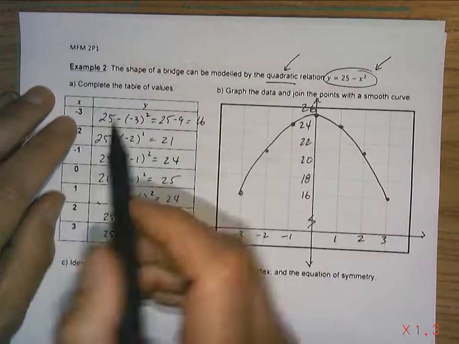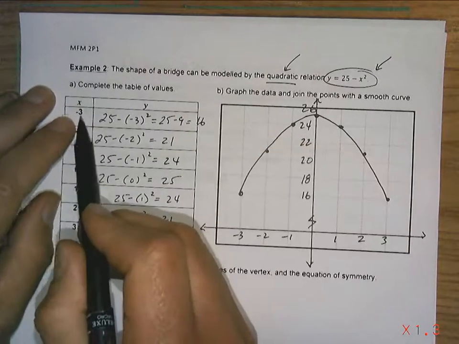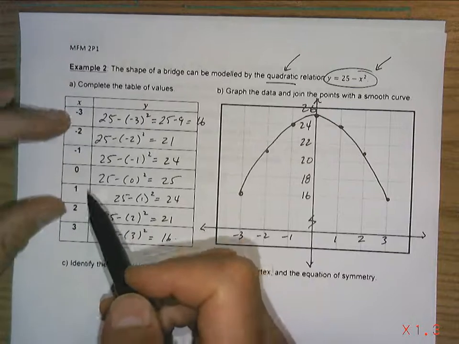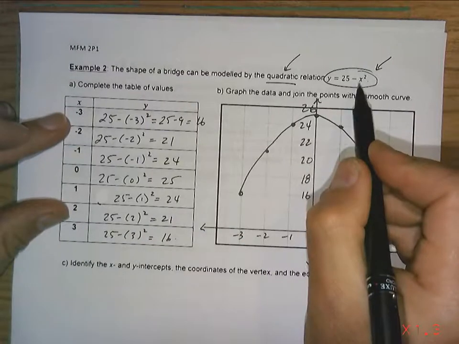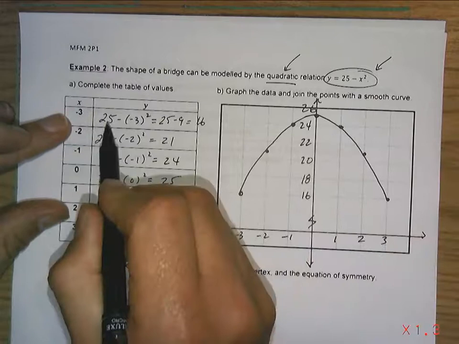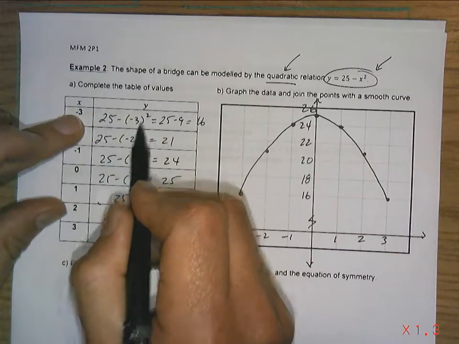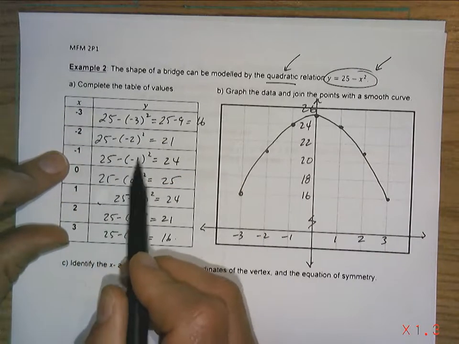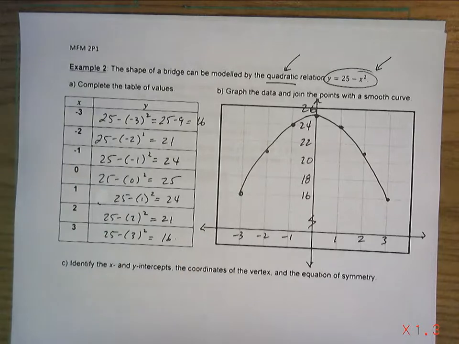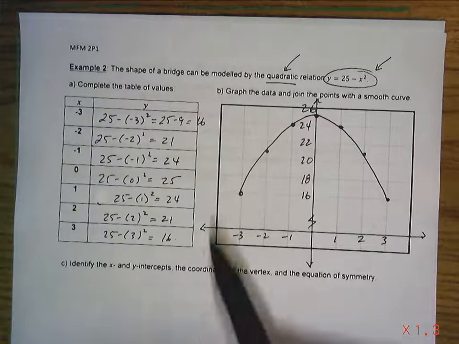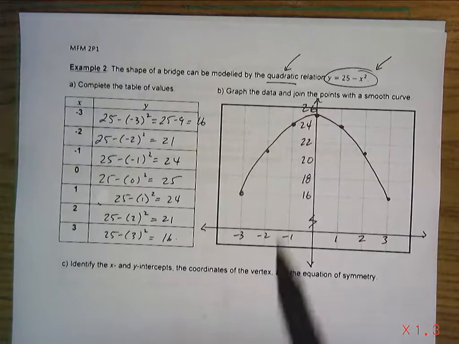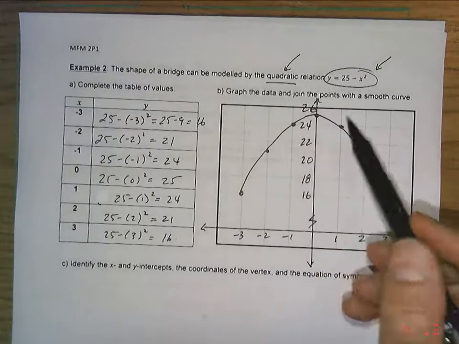This is what I did without you. So the x is -3, -2, -1, 0, 1, 2, and 3. They gave us those values, so I plugged them into this equation. So it's 25 minus -3 squared, 25 minus -2 squared, 25 minus -1 squared, and so on. You may want to take a moment and just pause and fill in this chart for yourself.